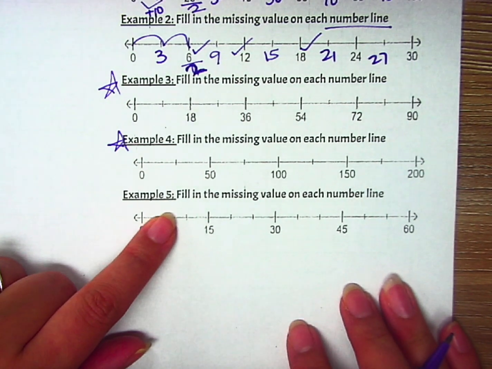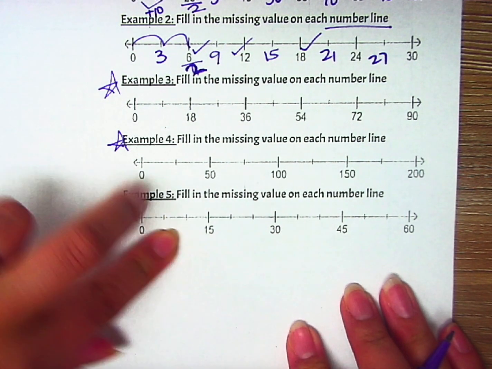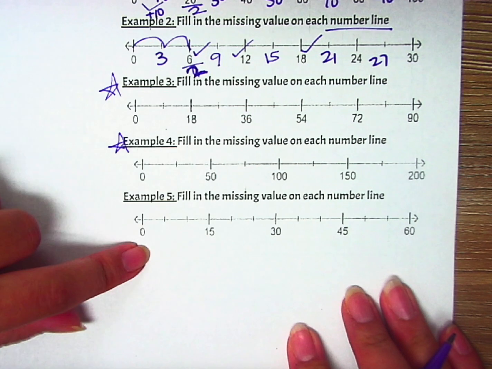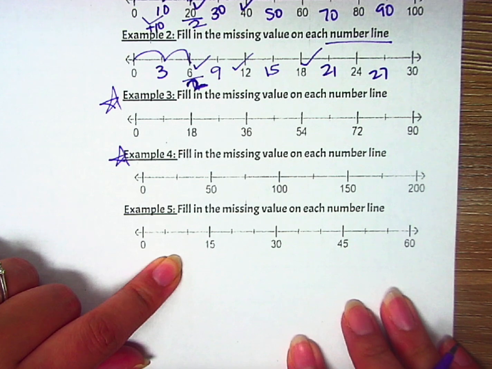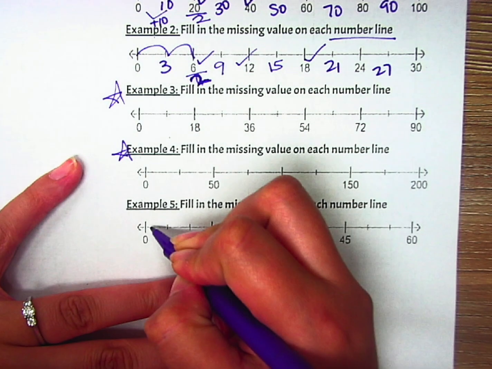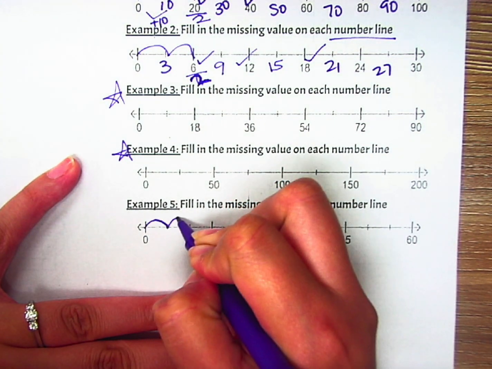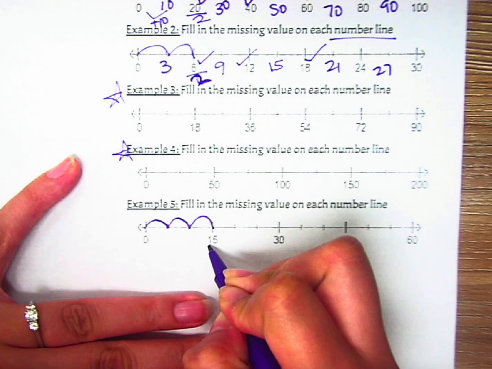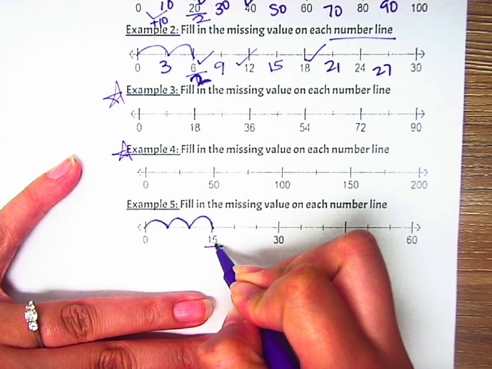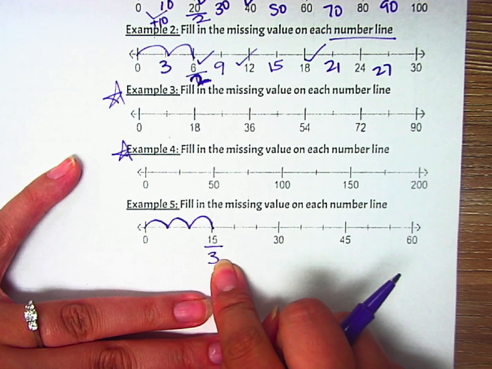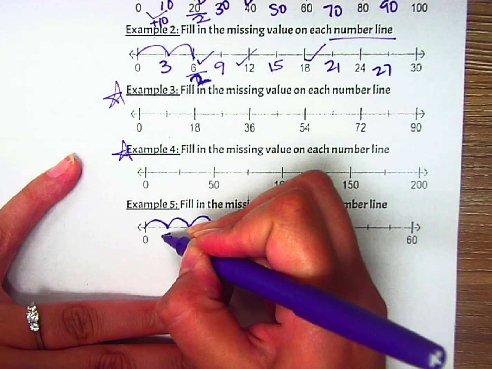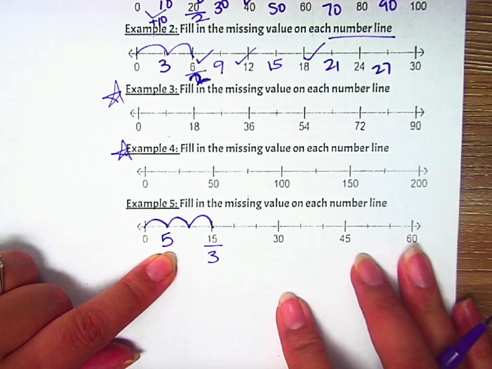Okay, example 5. If you notice, the difference between example 5 and the rest of them is there are 2 missing numbers first. But that's okay. We're still going to do the same thing. We're going to see how many times we jump. 1, 2, 3. So that means now I'm going to divide 15 by 3. That's how many times we jumped. So 15 divided by 3 is 5. So I'm going to put that 5 right there.